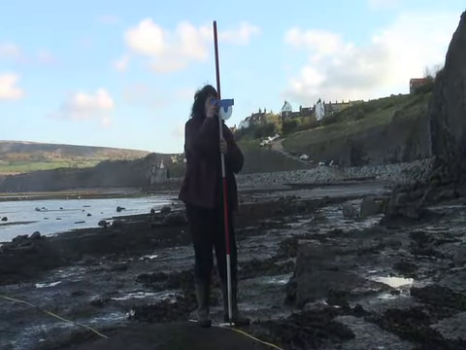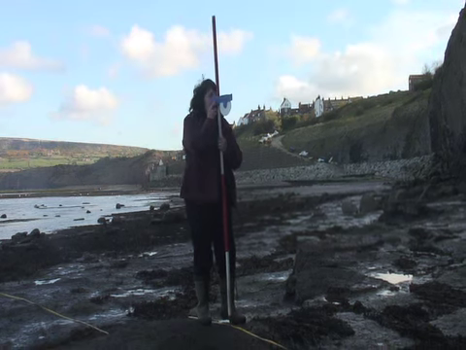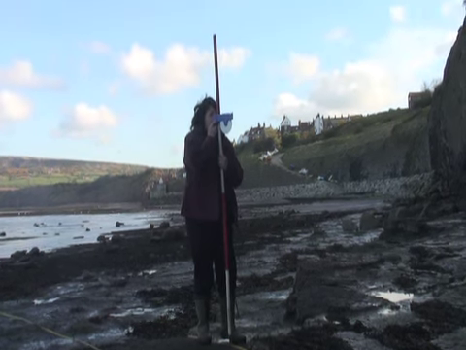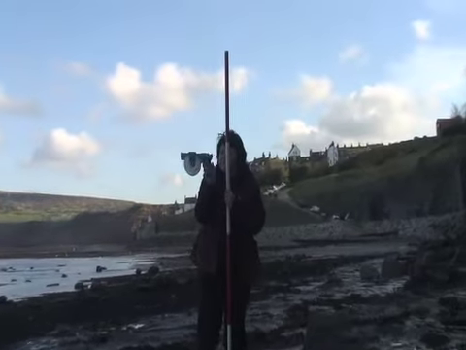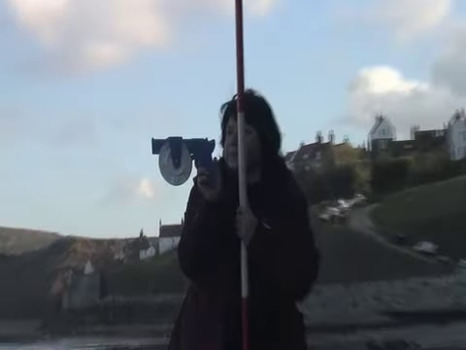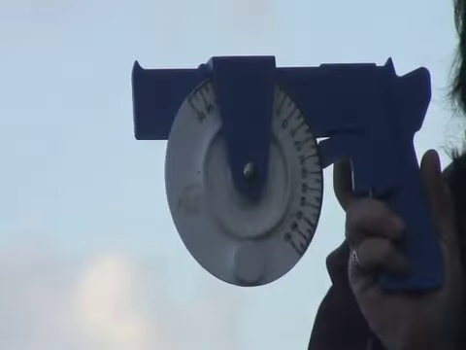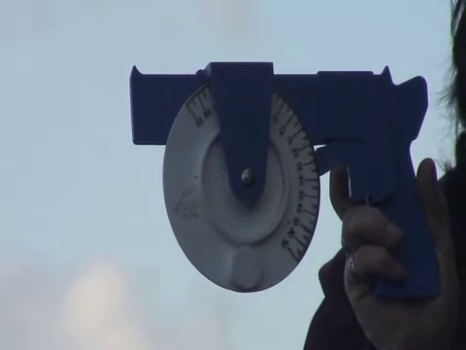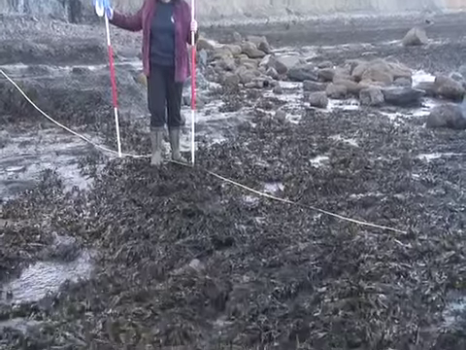So she's now taking the angle from the third position to the second position. And here we are showing us the reading, which is coming out this time at just around about 0. So in actual fact, it's just about flat.